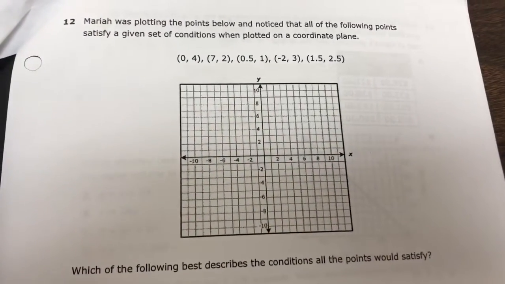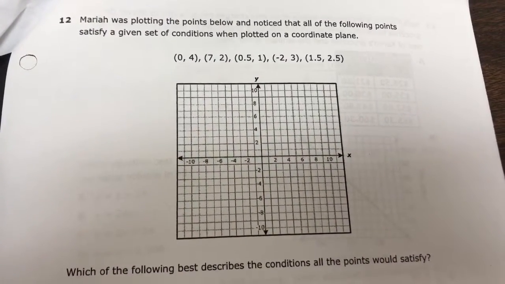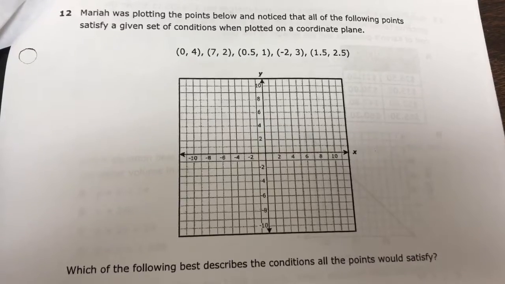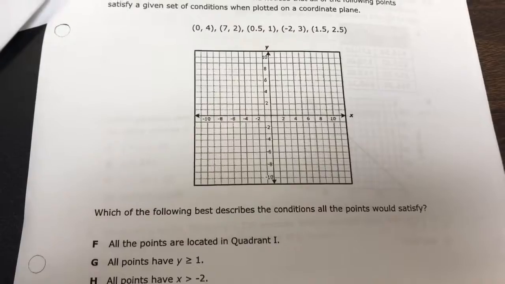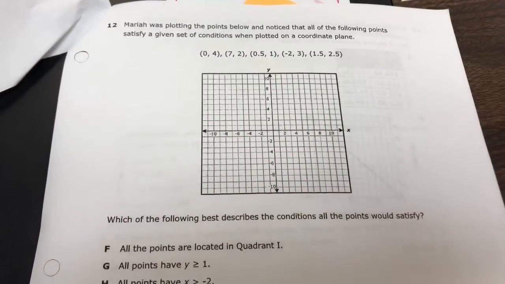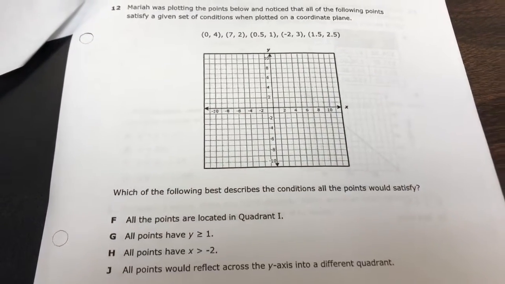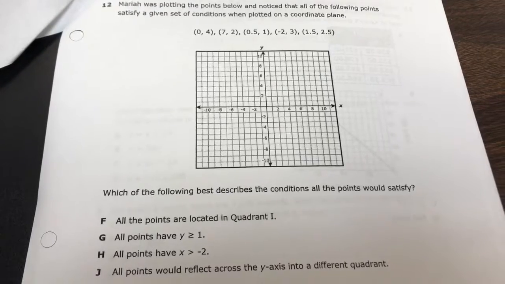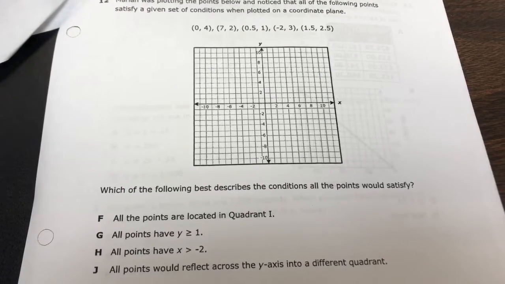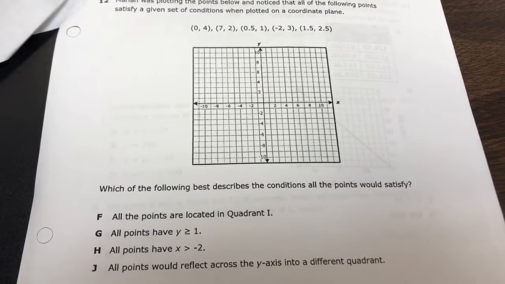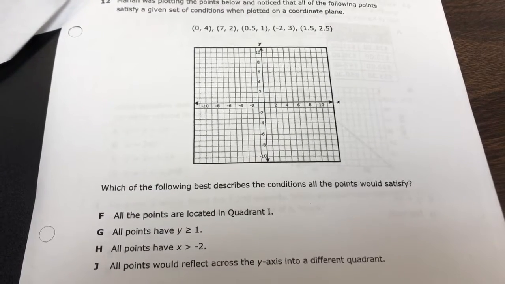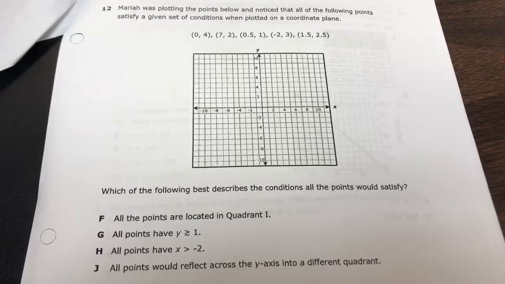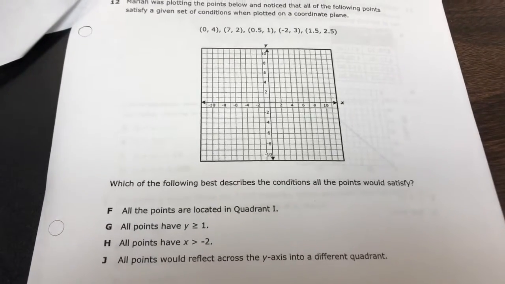Number 12. Mariah was plotting the points below and noticed that all of the following points satisfy a given set of conditions when plotted on a coordinate plane. Which of the following best describes the conditions all the points would satisfy? F. All the points are located in quadrant 1. G. All points have y greater than or equal to 1. H. All points have x greater than -2. Or J. All points would reflect across the y-axis in a different quadrant.